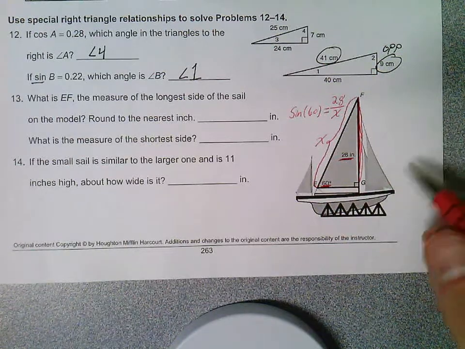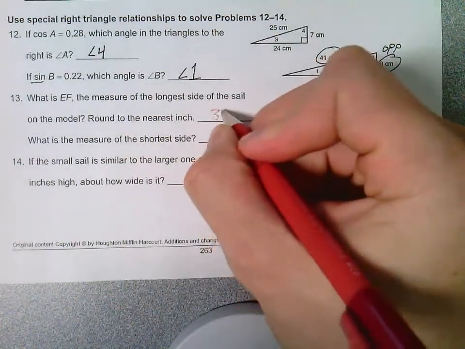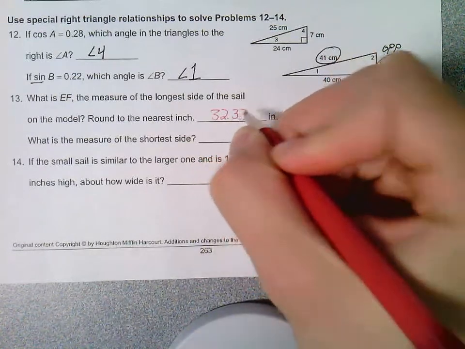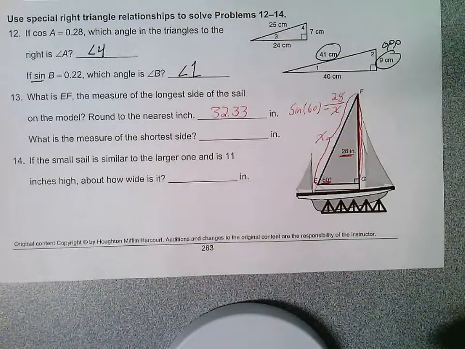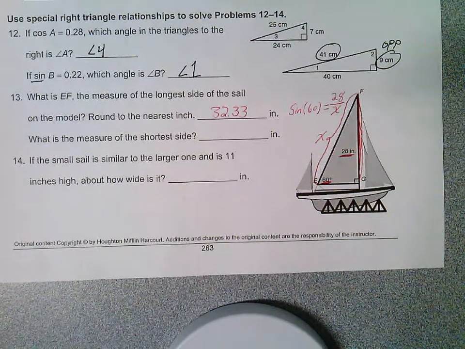And it looks like I get 32.33. Okay. And I don't think we have to measure all of these. Let's see if we can come up with a different way here. Let's see if we can do this a little bit quicker than on a calculator.